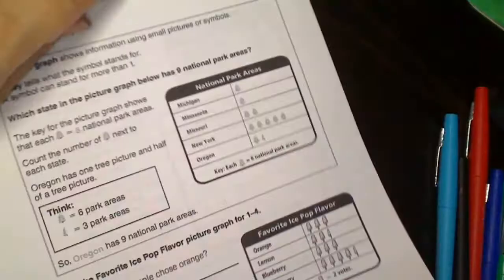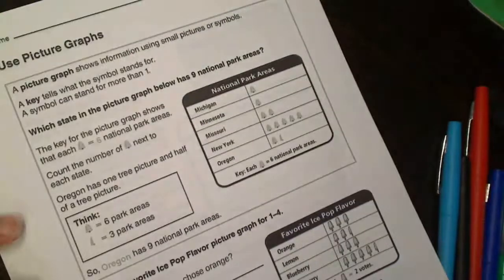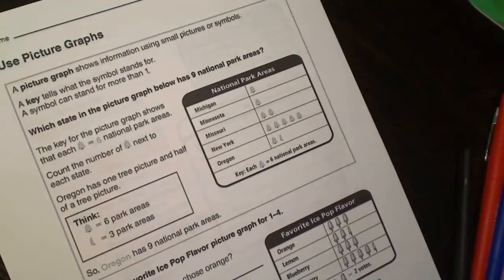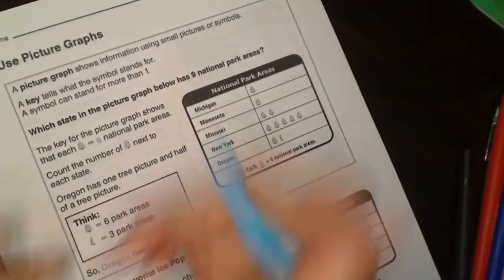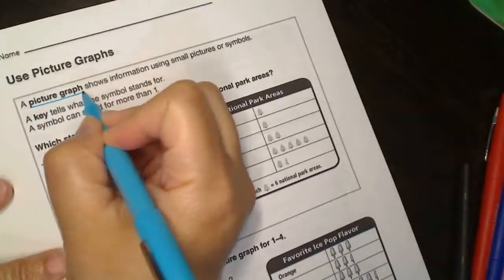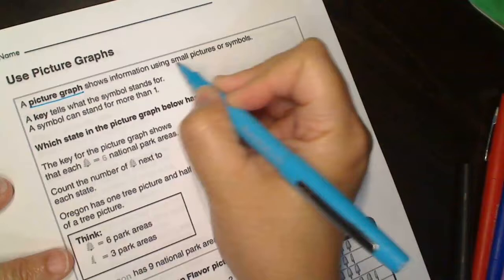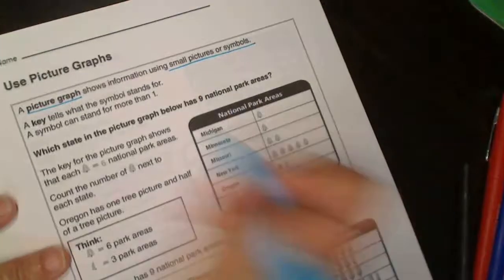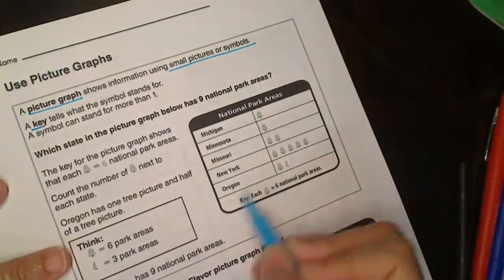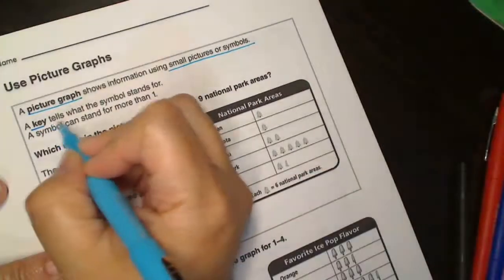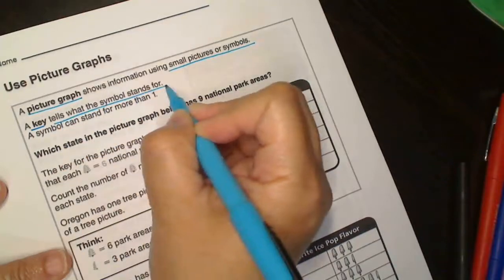All righty. Now we're going to review 2.2. Okay, we're going to review 2.2. We're going to change our colors. I'm going to go to blue now. And this is where we introduce the pictograph. And I told you that a picture graph shows information using small pictures or symbols. A key, right here, a key, tells what the symbol stands for.